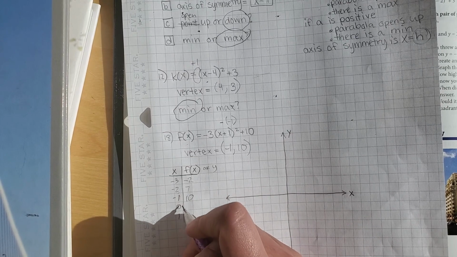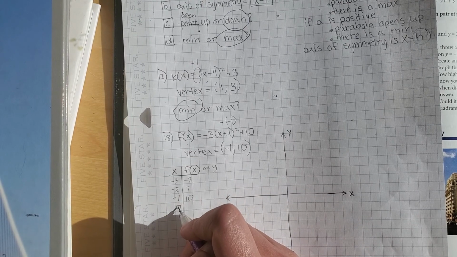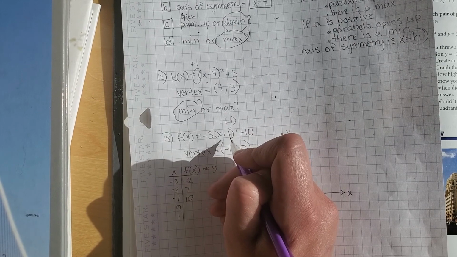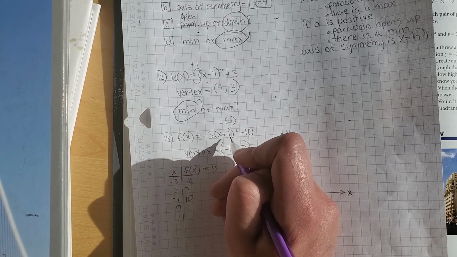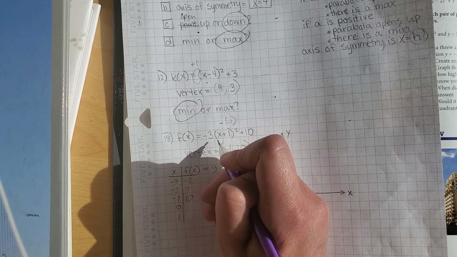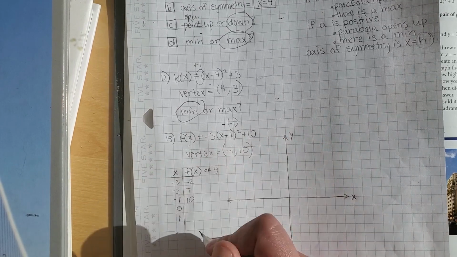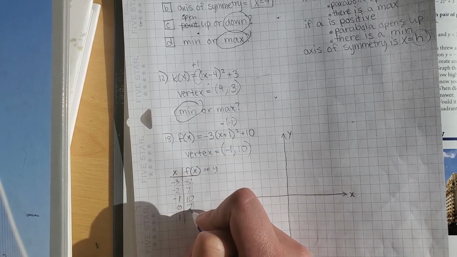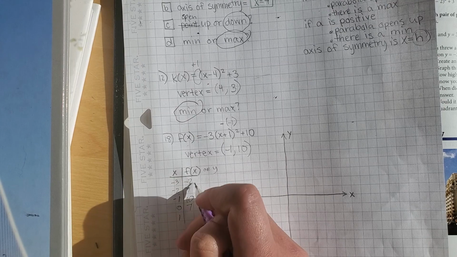Now we just have 2 more points. We'll do our x as 0. 0 plus 1 is 1. 1 squared is 1. 1 times -3 is -3. -3 plus 10 is 7. And you'll start to see, oh wow, it's symmetrical on this side.